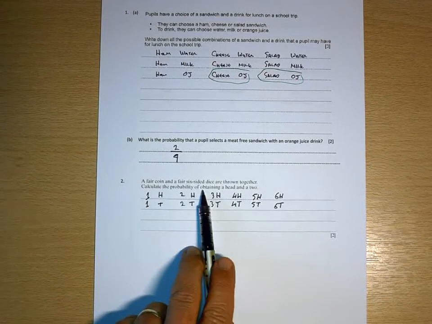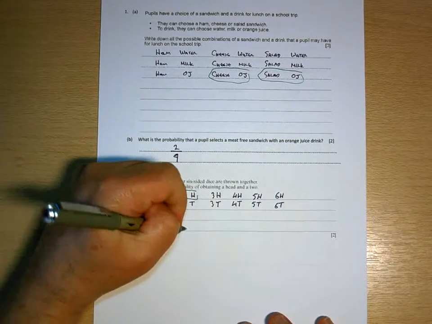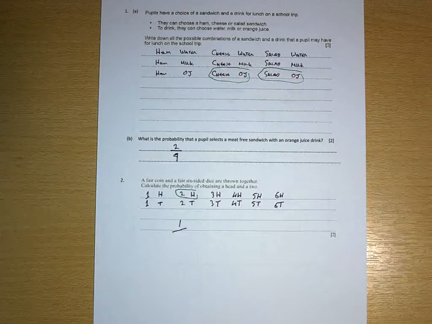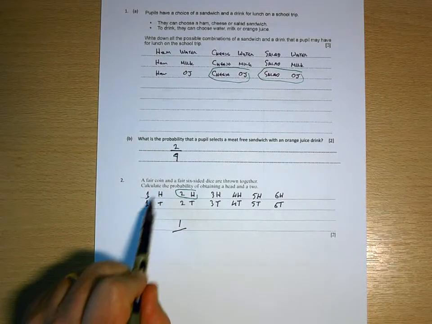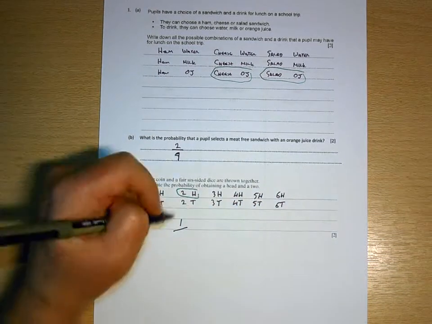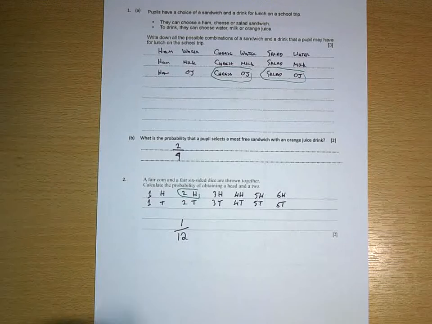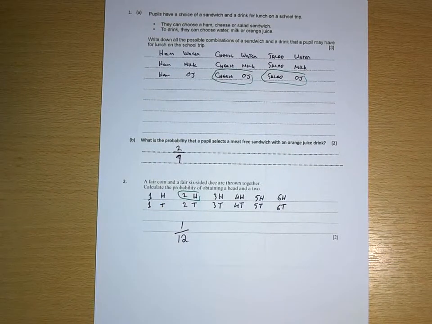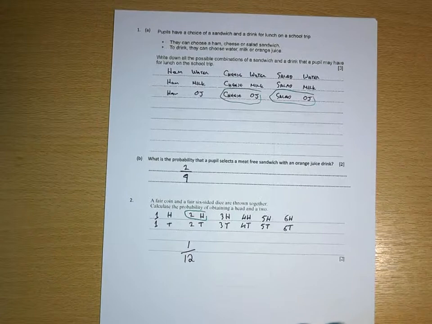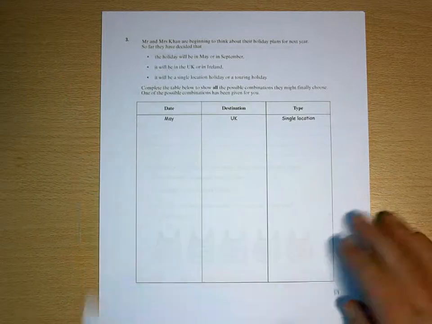So the probability of obtaining a head and a 2, well, there's only one possible outcome, which is a head and a 2, but it's out of 1, 2, 3, 4, 5, 6, 7, 8, 9, 10, 11, 12 possible outcomes. So the probability is 1 out of 12 written as a fraction. Okay, so again, just like the first question, it's important that you're systematic in how you are writing or listing your possible outcomes.